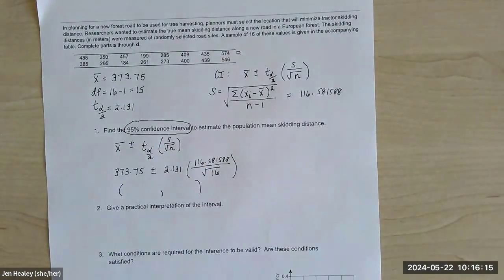So I'll do the smaller one first. So that's me doing the minus. 373.75 minus 2.131 times 116.581588 divided by the square root of 16, which is just 4. All right, so I got 311.6 if I round it as my lower number.